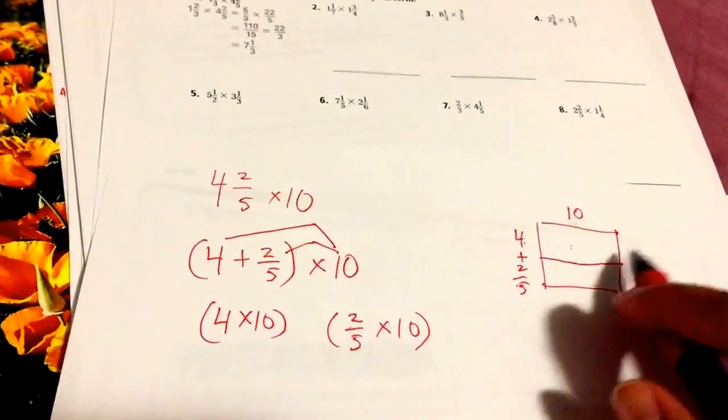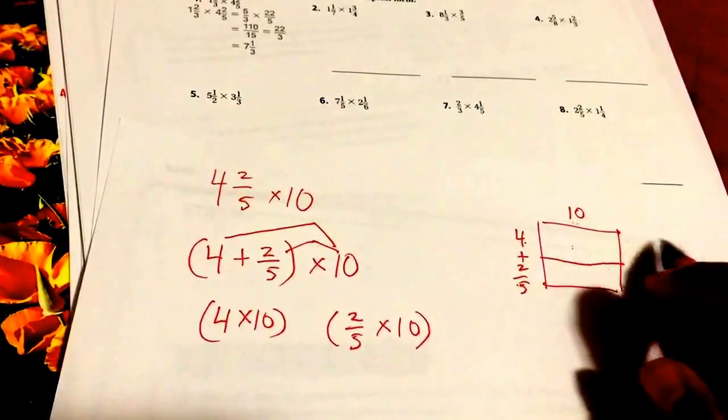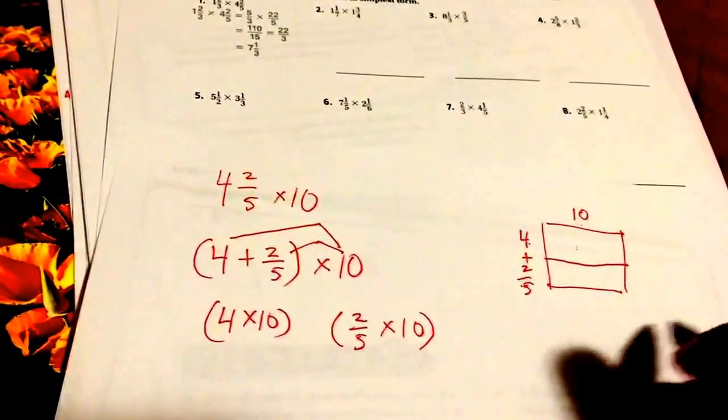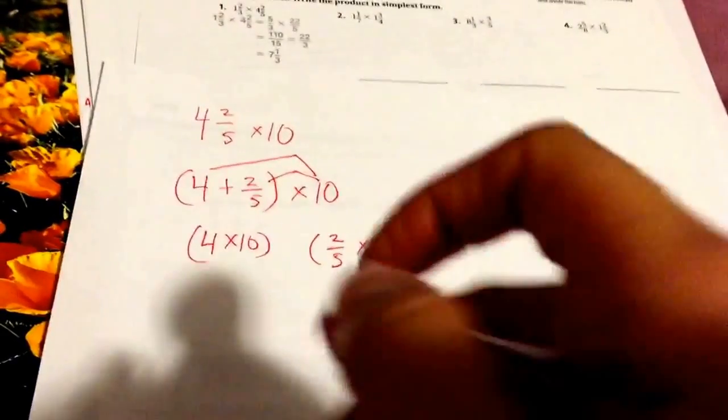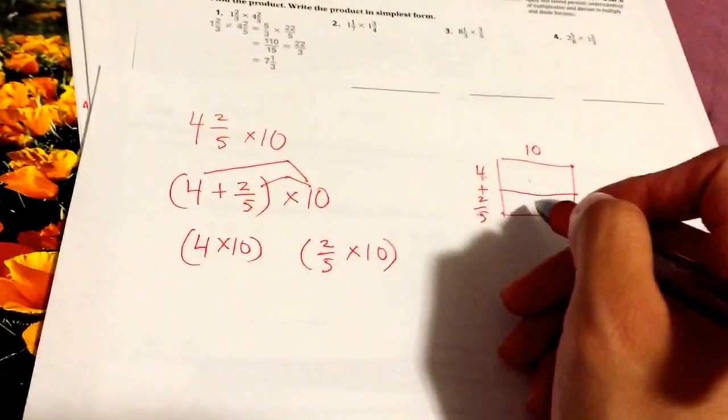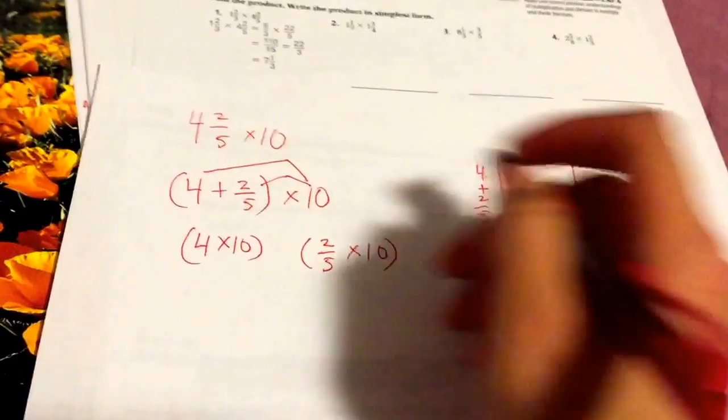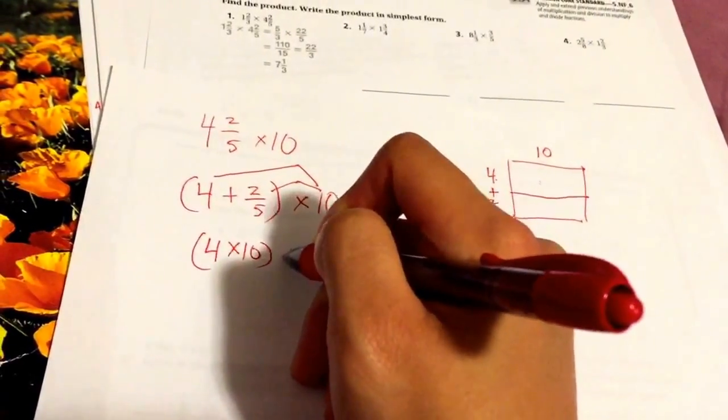Now, if they had a second fraction here, then yes, we would have had more equations to solve, but there's only 2 here. What are we going to do to these 2 answers? Well, what do we do when we solve these 2 answers? We add them. So in between this, we're going to put an addition sign.